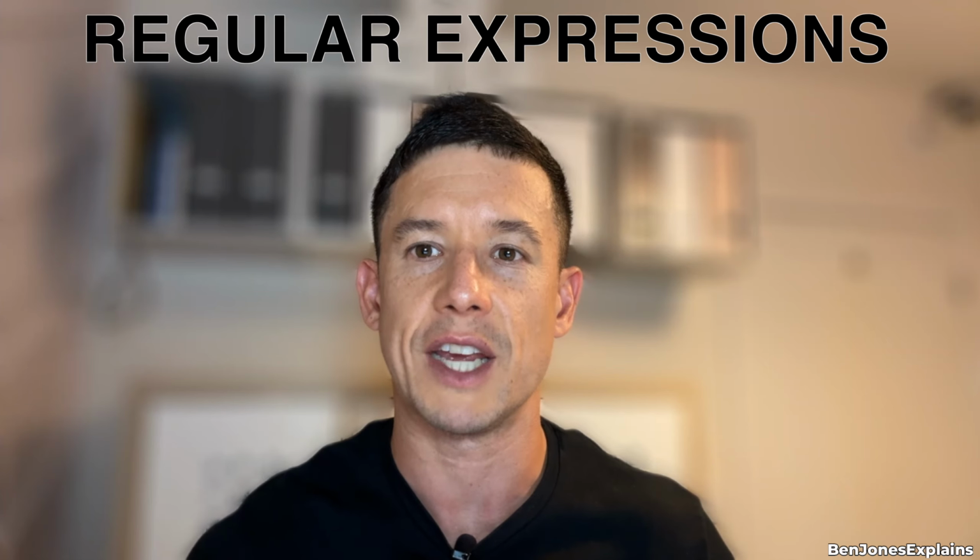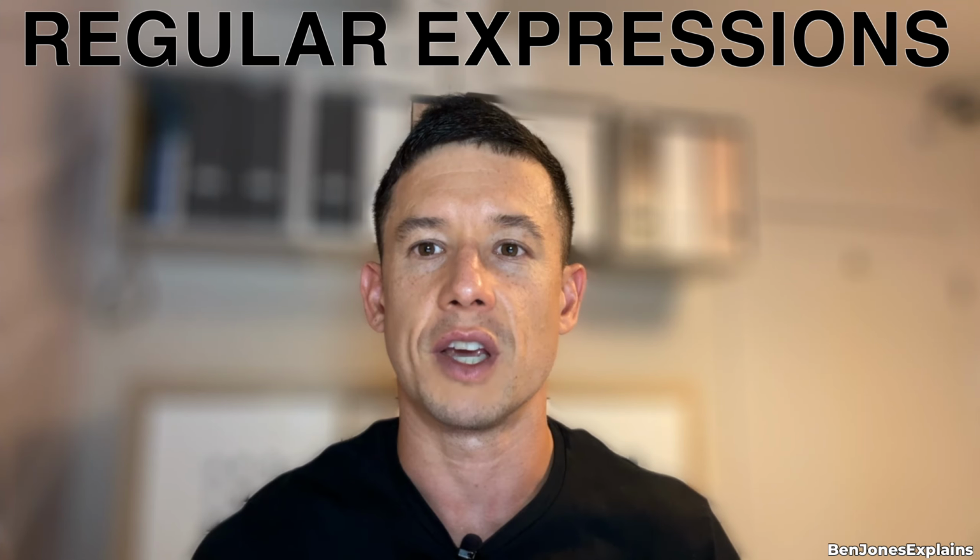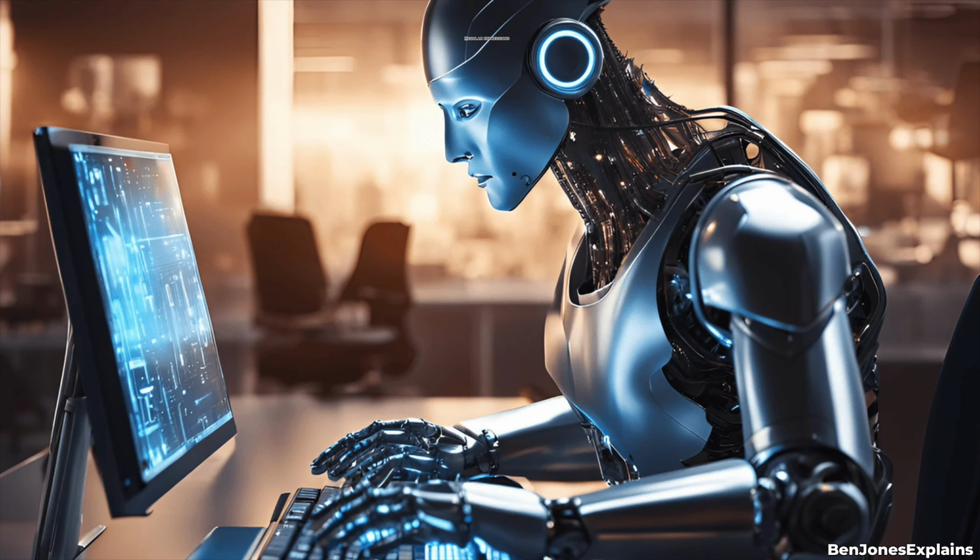So what is regex? Regex stands for regular expressions. You can think of it like a find and replace on steroids. Instead of looking for exact words or positions, regex looks for patterns within the text string. For example, you can find anything that looks like an email address, find numbers within sentences, and replace multiple spaces with just one. And the good news, Excel 365 now directly supports regex.